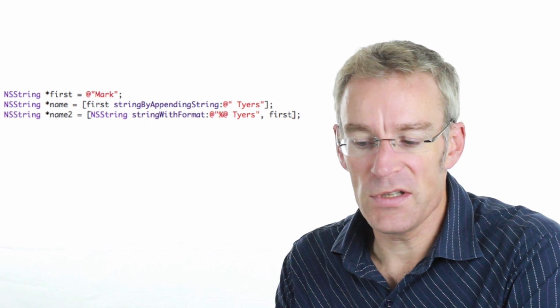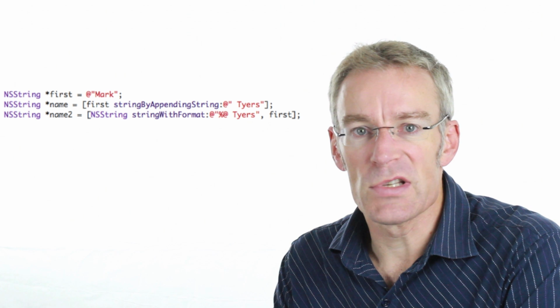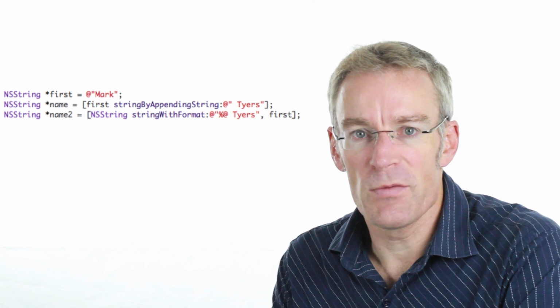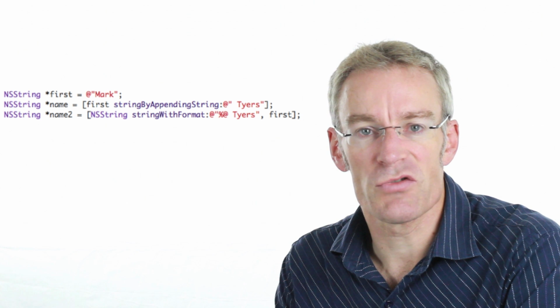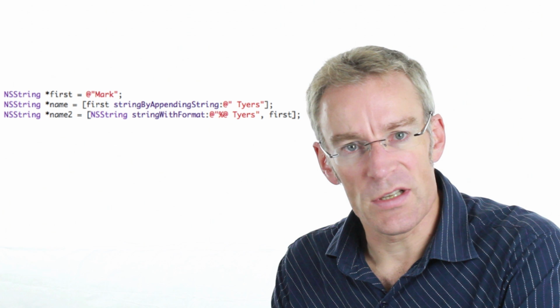So here's some ways of creating a string. In the first example, we're using what's called a string literal. It's characters, numbers, letters inside quotes, preceded with an @ sign, assigned to an NSString object. The second example is interesting.